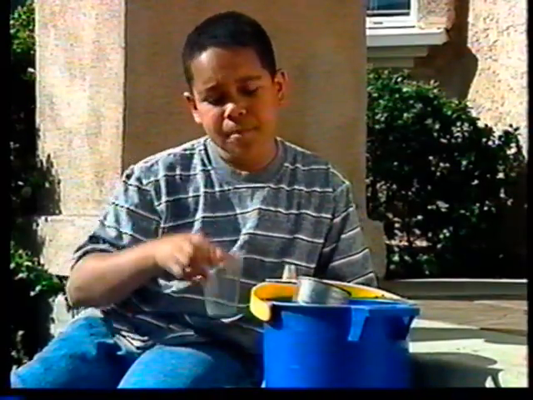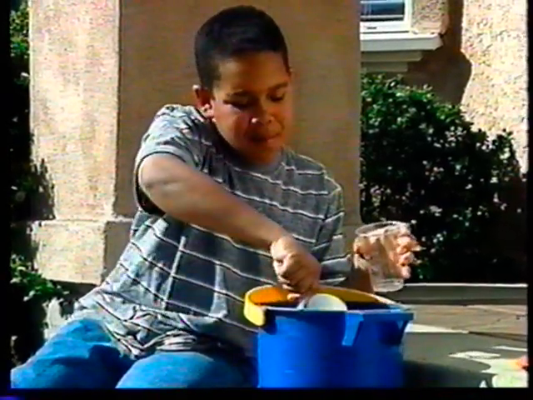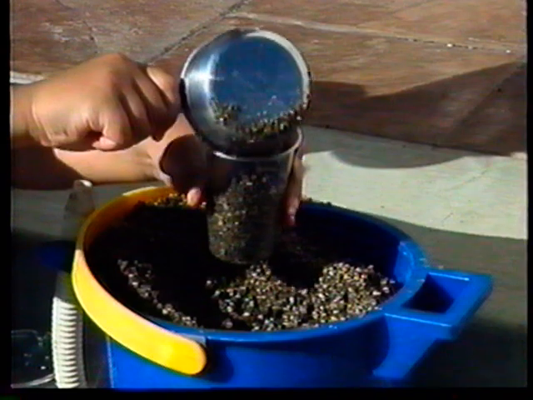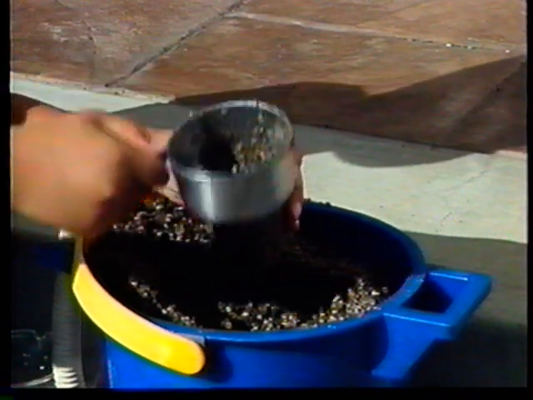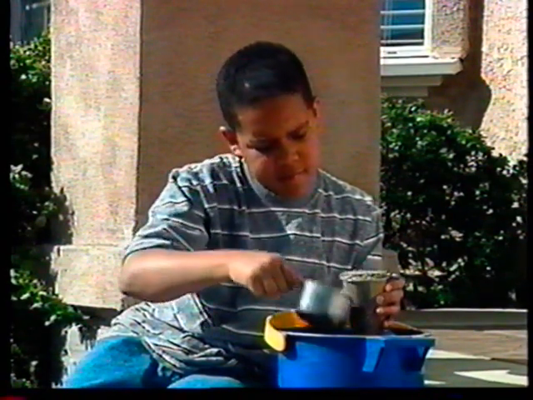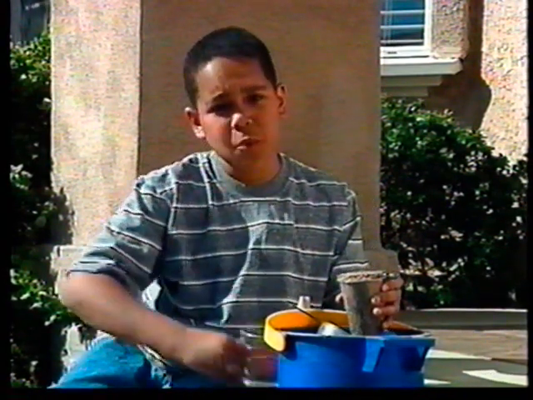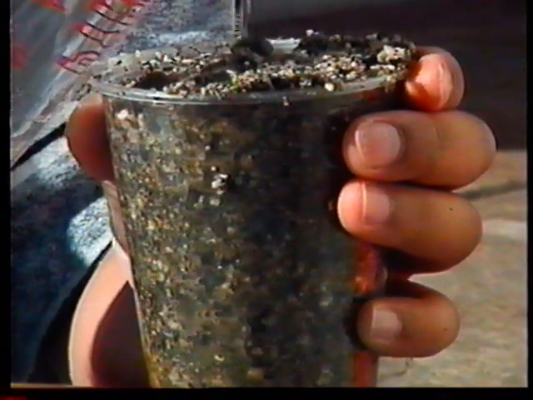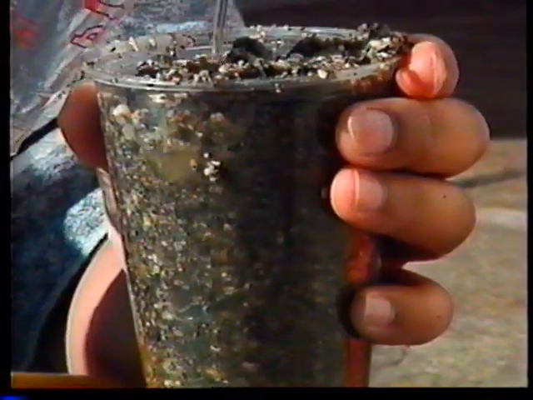Now here's something you can try to see how water is stored underground. First, get a cup. Now, fill it to the top with sand or gravel. Do you think it's full? Try to get a little bit more in. Now add water. You can see how water fills in the spaces between the rocks and accumulates underground.